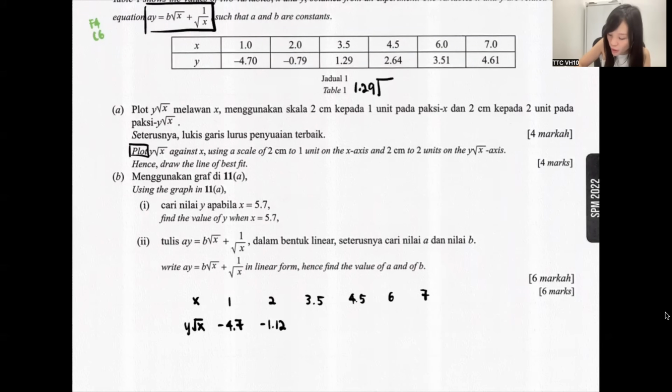Then next one, my dear. y = square root x. Press 1.29 square root 3.5. So do you guys get 2.41? 2.41. Next one, I expect you guys know how to press already, okay? Please press yourself. Make it a decimal. You guys get 5.6.